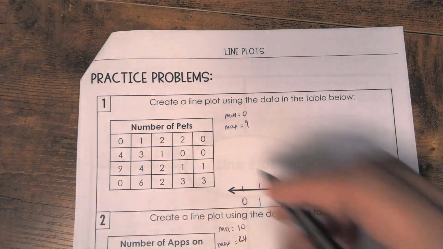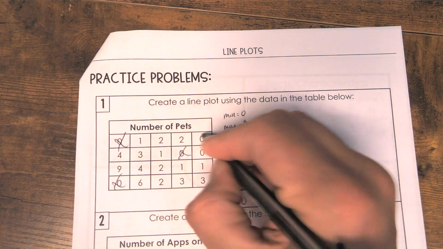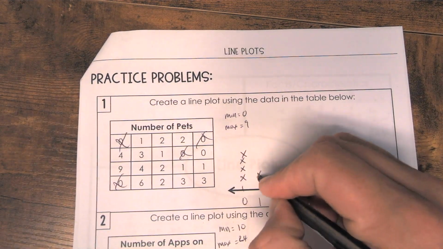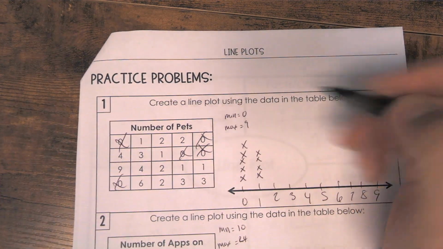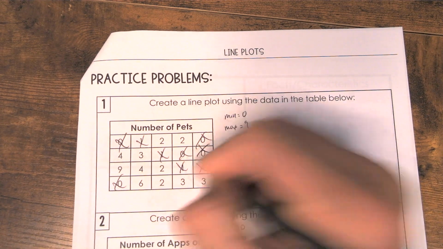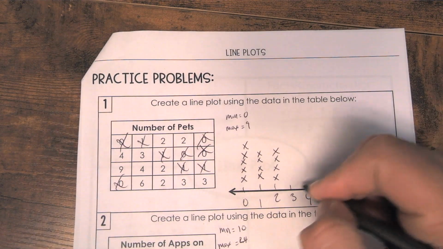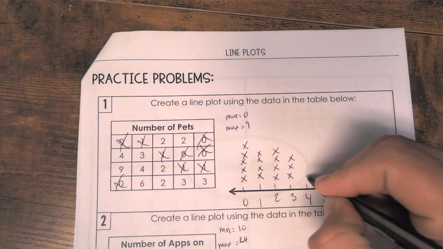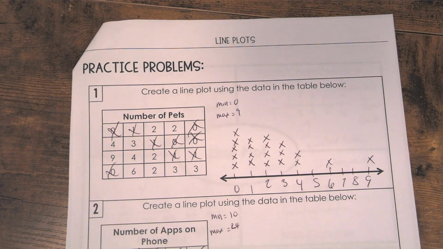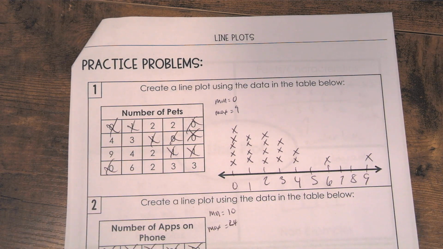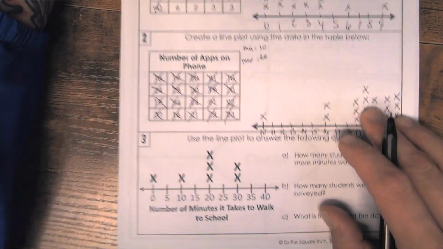And then there's 5 zeros, sorry, I missed that one. 4 1s. 4 2s. 3 3s. 2 4s. 1 6. 1 9. And that is your line plot. That's all they're asking for. Any questions on that? All right, number 3.